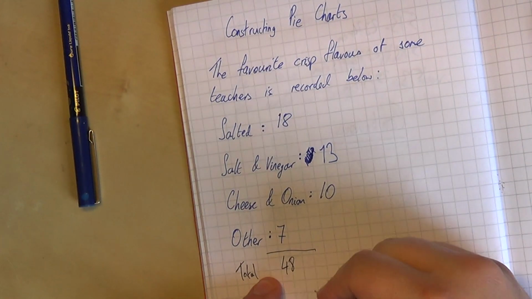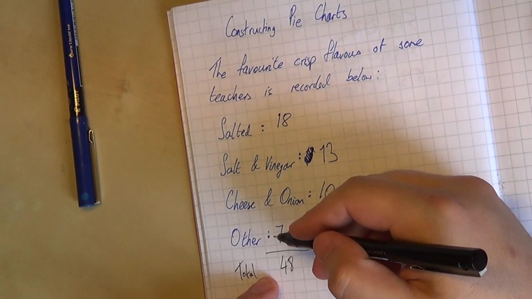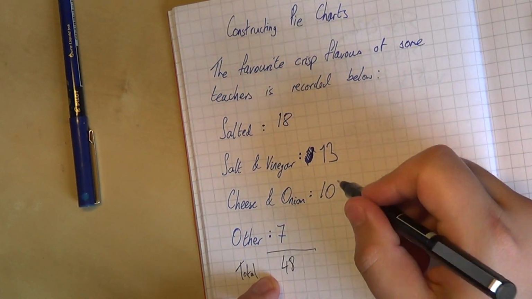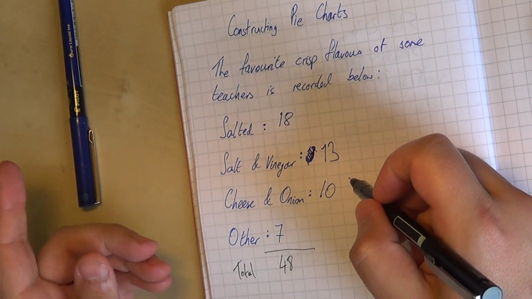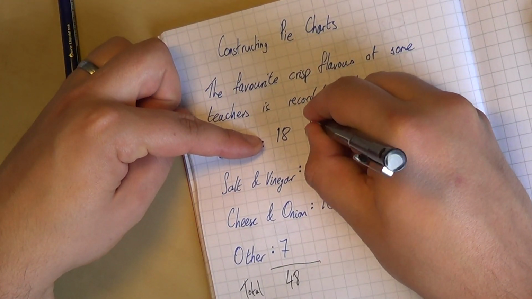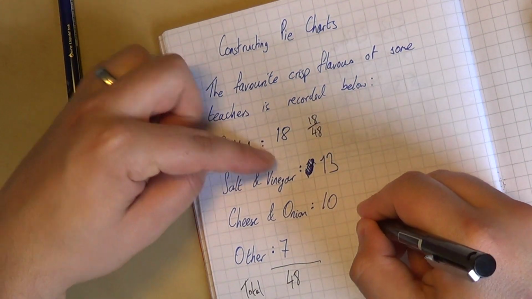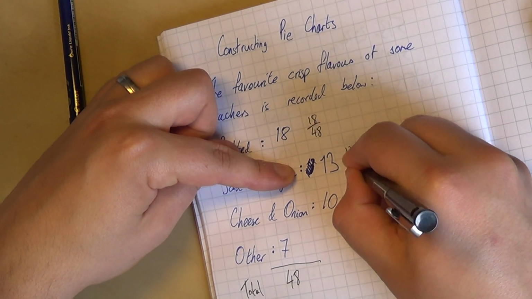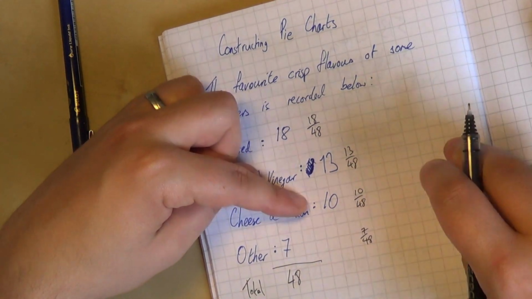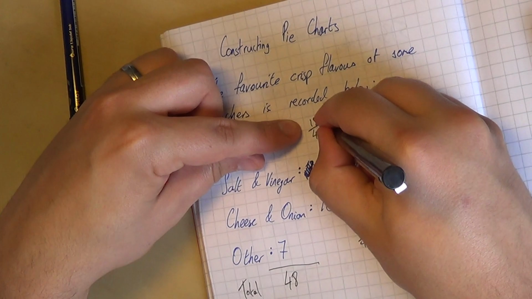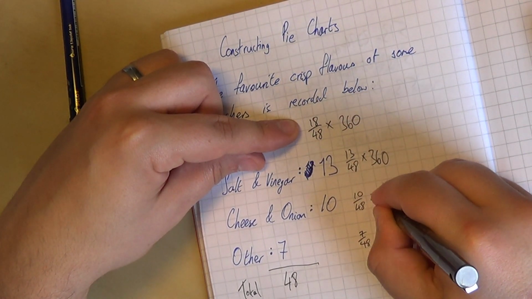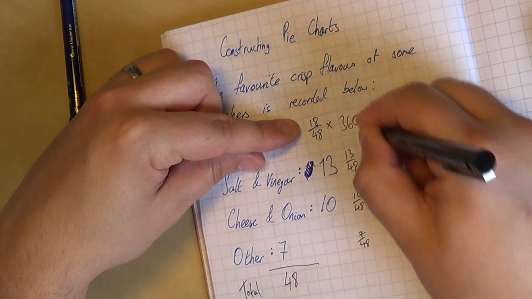Okay. You also need to remember that a full turn, because pie charts are circular, so the full way around the pie chart, will be 360 degrees. So that's going to be important. So one way to work this out is to think about the fact that this is 18/48 of the pie chart. And this is 13/48, this is 10/48, and this is 7/48. And then we need that fraction of 360, and that fraction of 360. These are all degrees because they're turns.